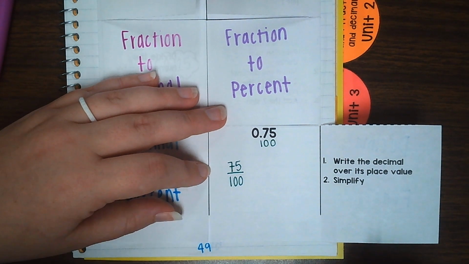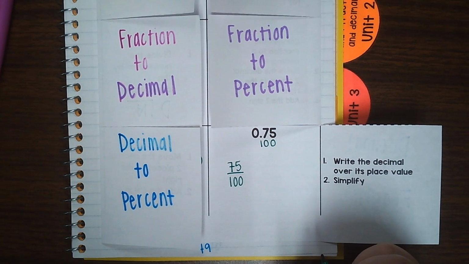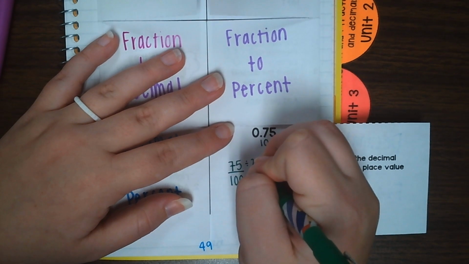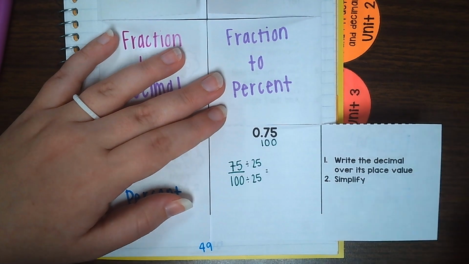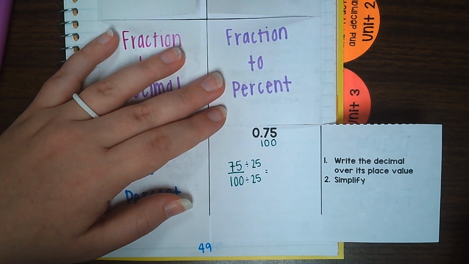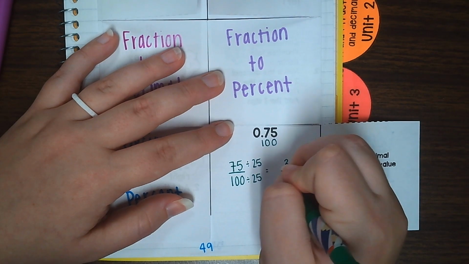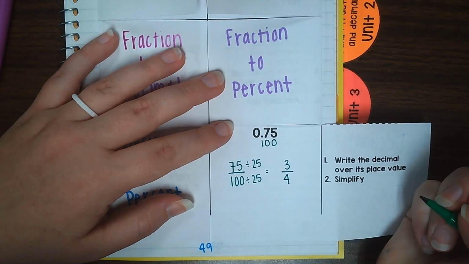Then step 2 says to simplify. So 75 and 100 are both divisible by 25. 75 divided by 25 is 3. 100 divided by 25 is 4.